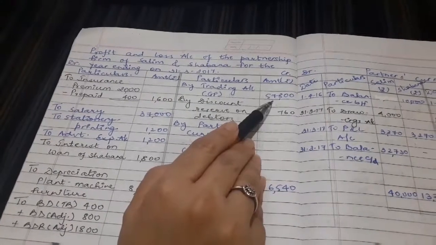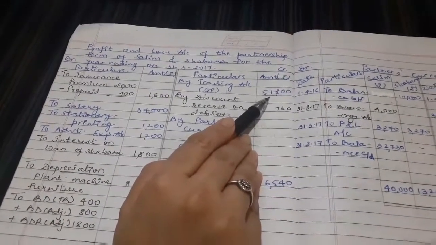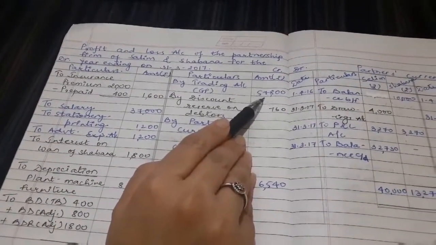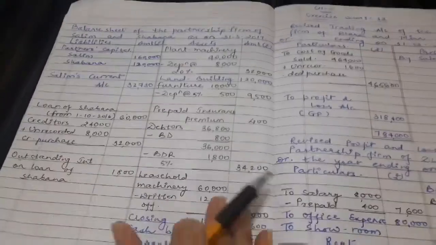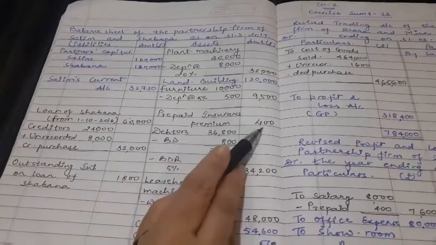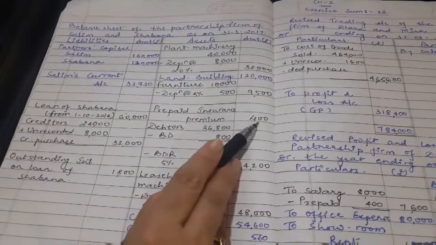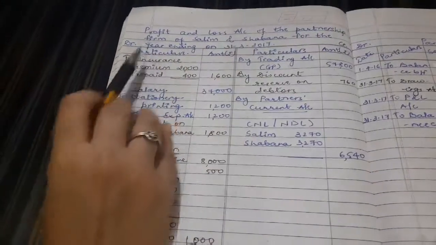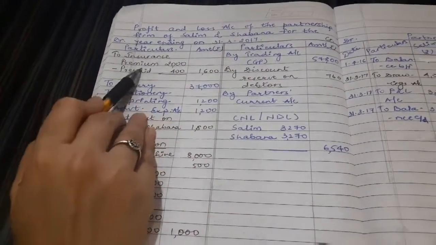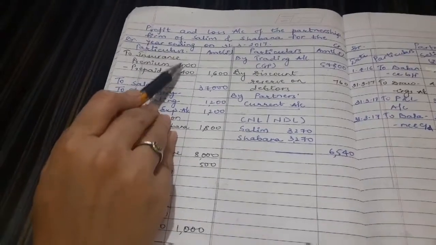Now we are going ahead with the prepaid insurance. Prepaid insurance account debit to insurance premium account 400. Prepaid insurance is recorded on the asset side of the balance sheet. Here it is rupees 400. And the second effect, minus from insurance premium. Profit and loss account debit side, to insurance premium 2,000 is given in the trial balance.